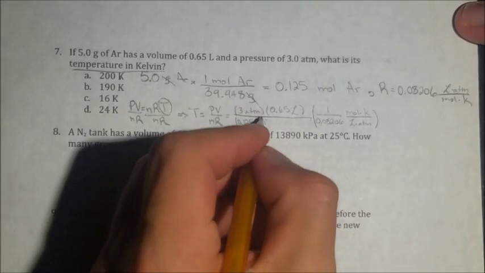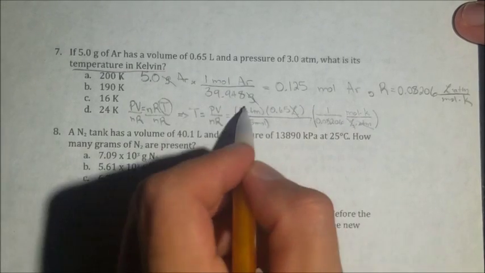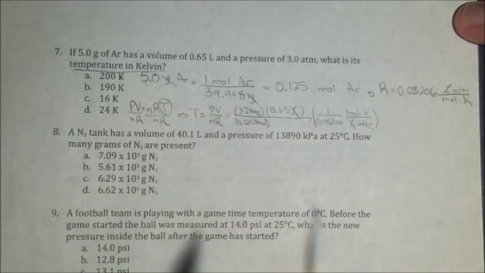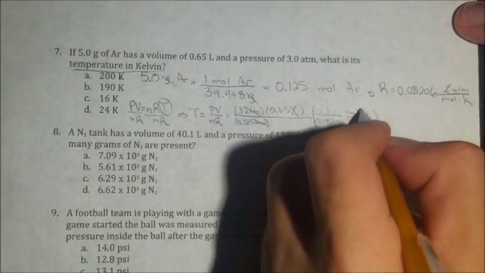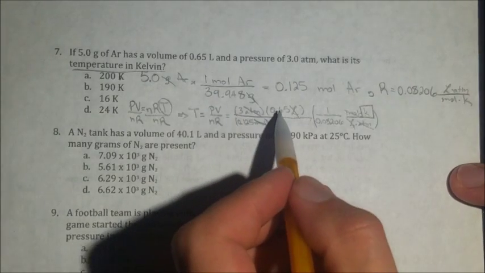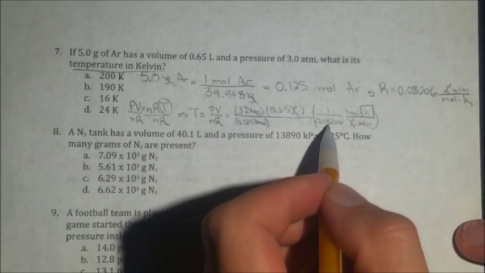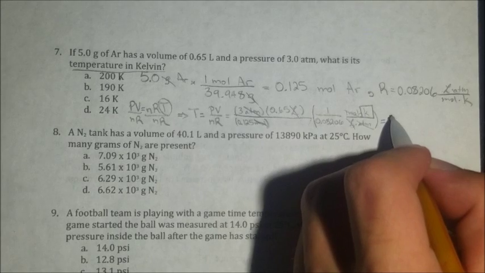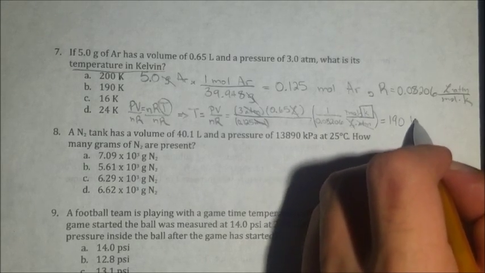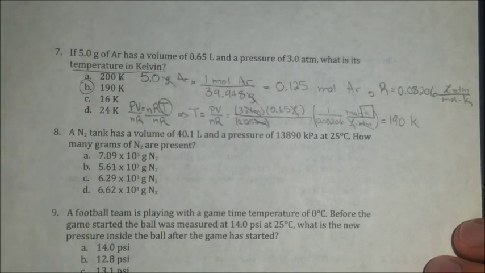Okay. So now we see that our liters cancel, atmospheres cancel, and moles cancel. And lo and behold, our temperature is in units of Kelvin. Very nice. So what we see here is that when we do this calculation, 3 times 0.65 divided by 0.125 times this number, 0.08206, then what we get is a temperature of 190 Kelvin. So B is the correct answer for number 7.